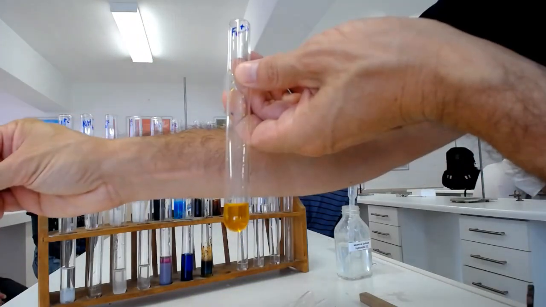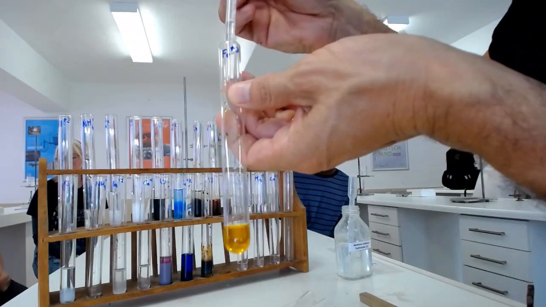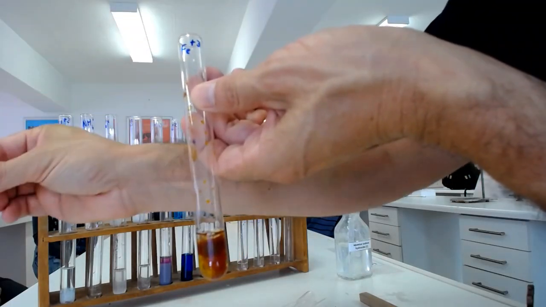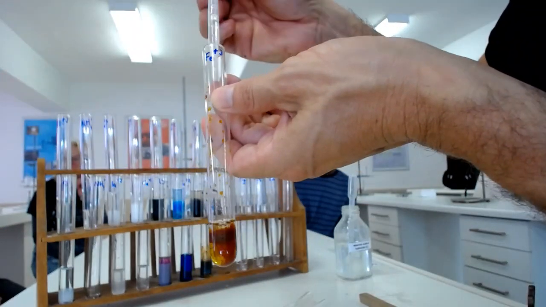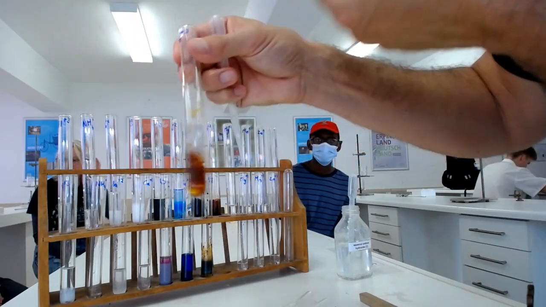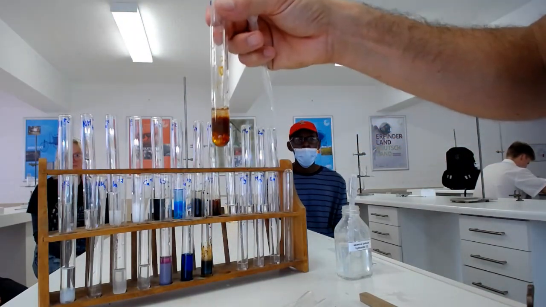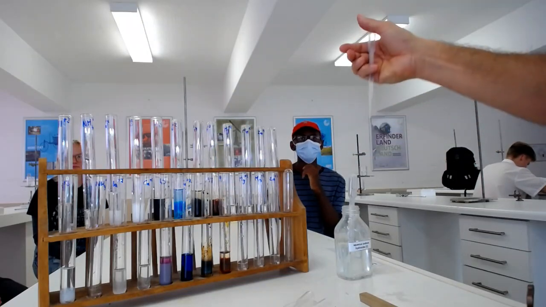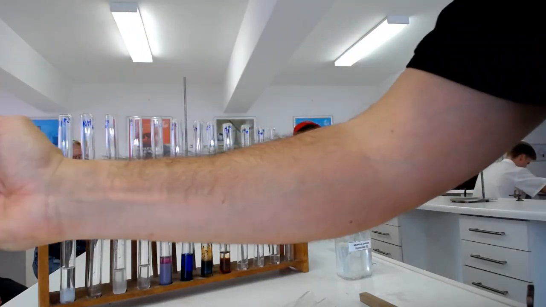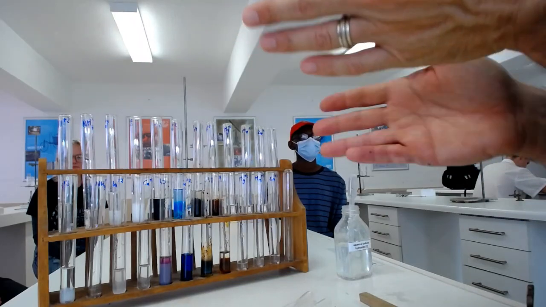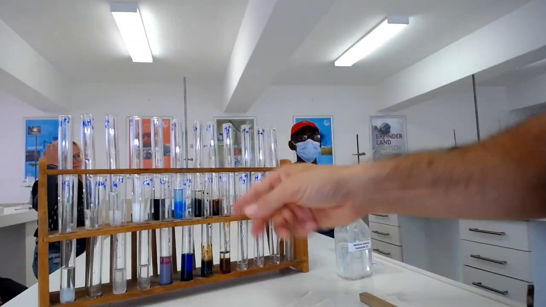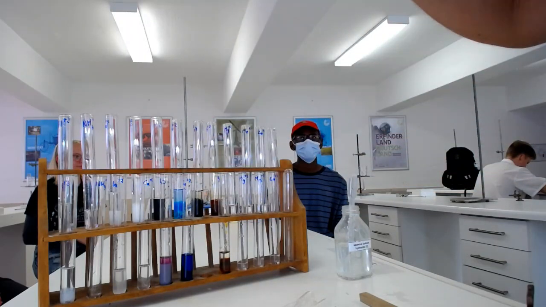Iron 3, also a red-brown precipitate. Is there something that happens if I add it in excess? It just stays my red-brown precipitate. Very nice. So it's already in its oxidized state of +3. So this is what can happen to iron. Iron +2, iron +3.